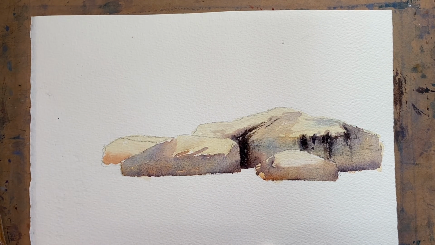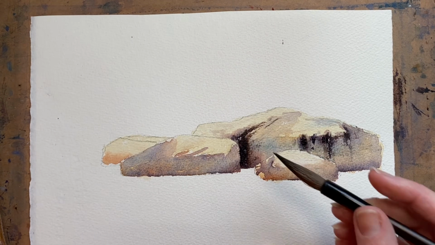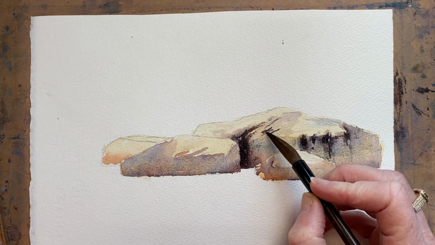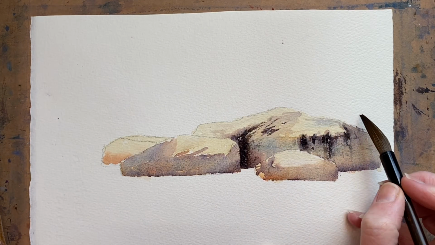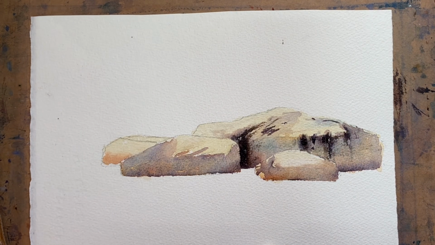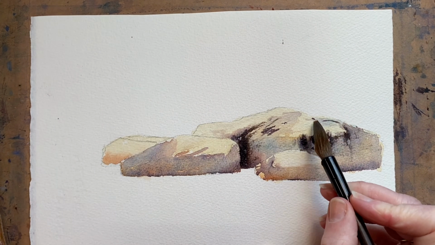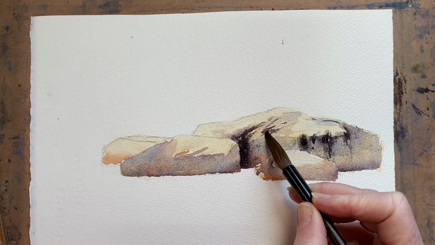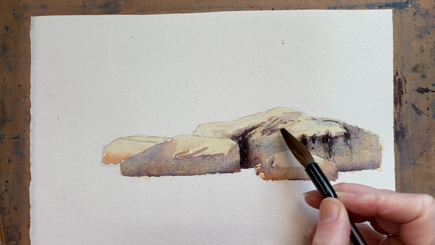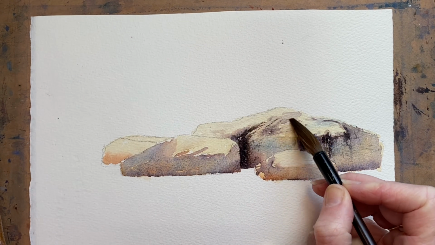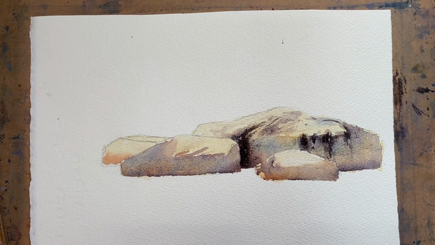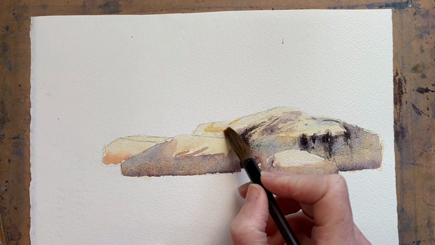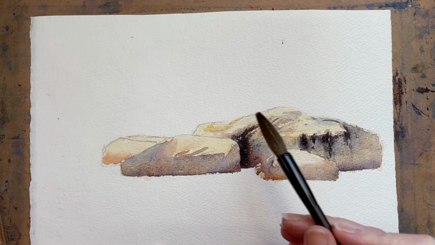I'm going to pick up just a slightly lighter colour. This is just more of a mauve, a dark mauve that I make with ultramarine blue and brown madder. And I am softening that here and there with the dancing brush, because I want that just to indicate various divots and changes in the rock plane.